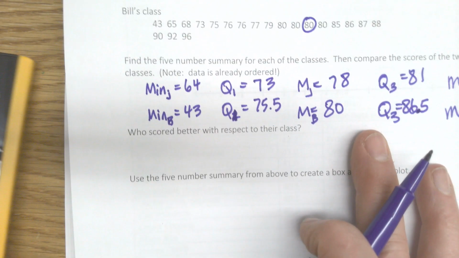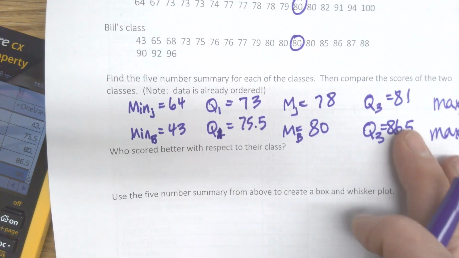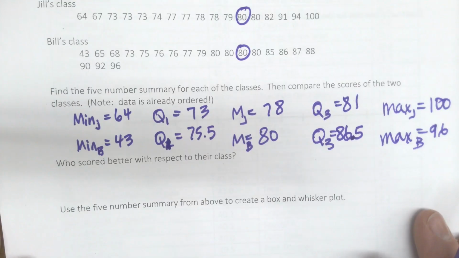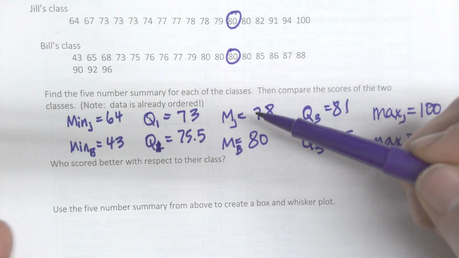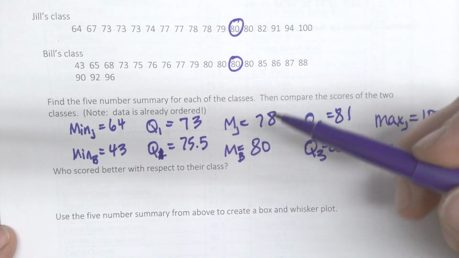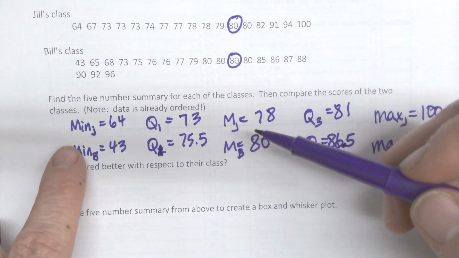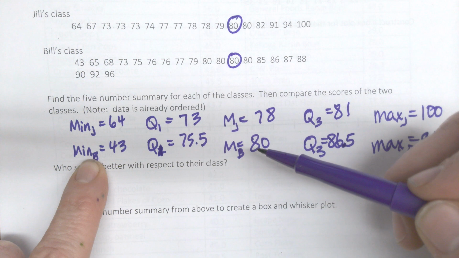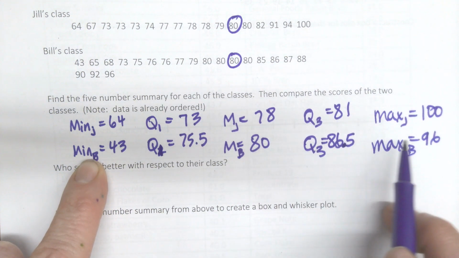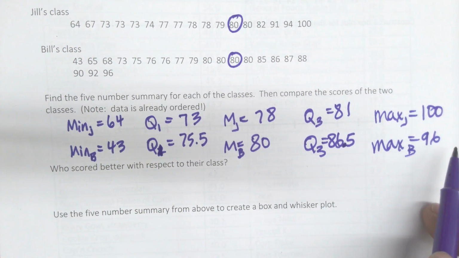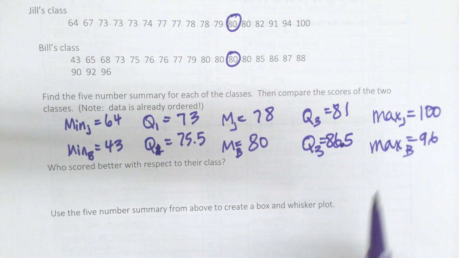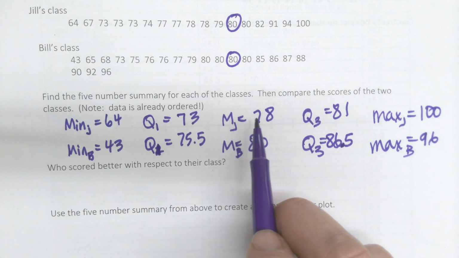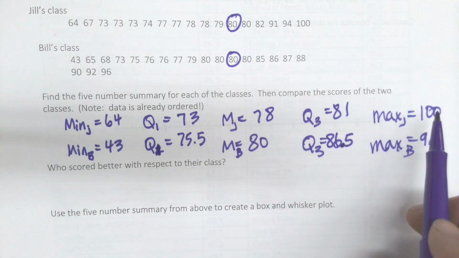And then our question was, who scored better with respect to their class, and that's what percentiles are all about. Because in Bill's class, the median is at the 50% mark. 50% of the class got an 80 or higher, I would say. That's how I interpret that. And in Jill's class, 50% got a 78 or higher.